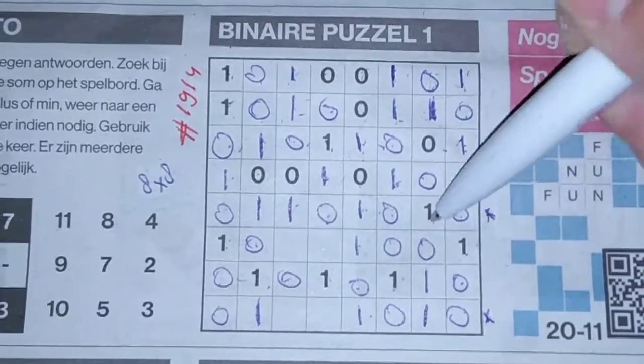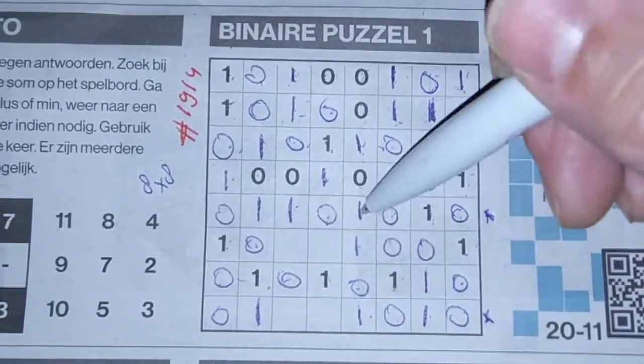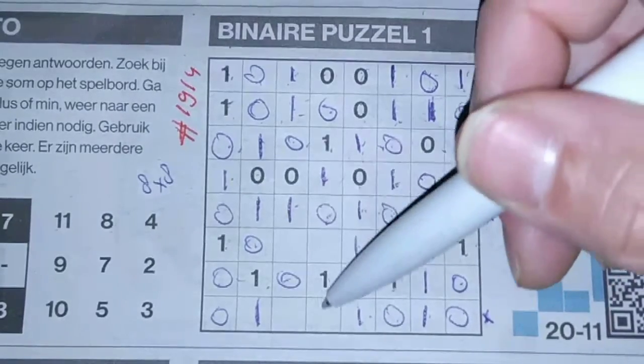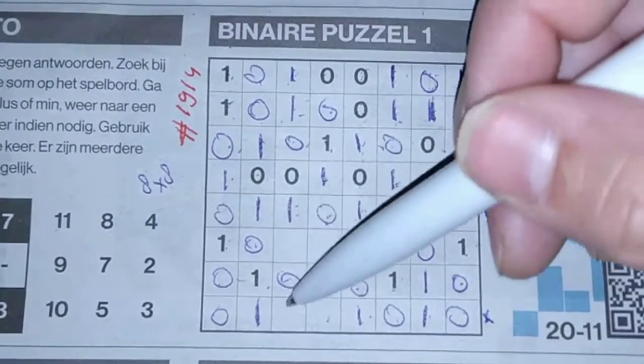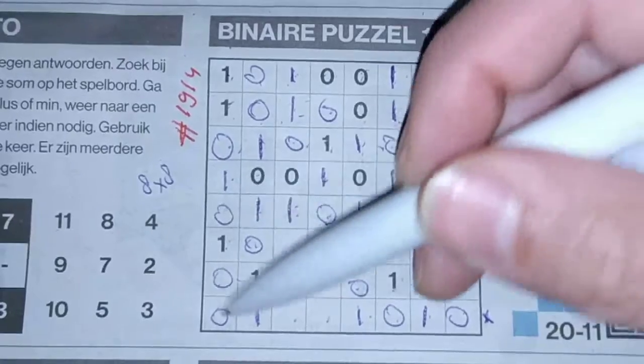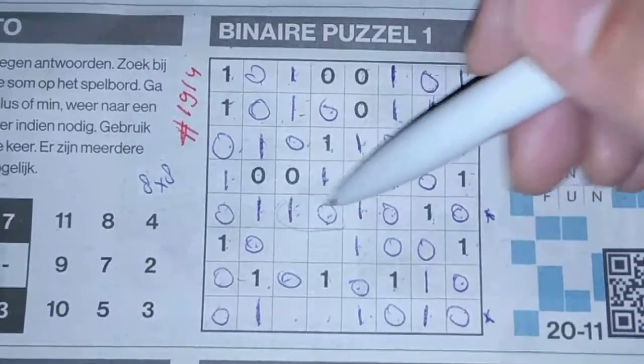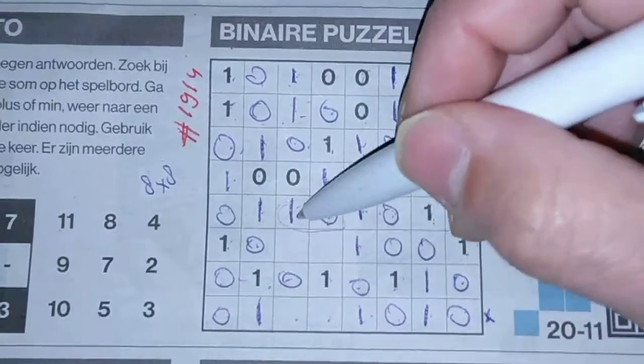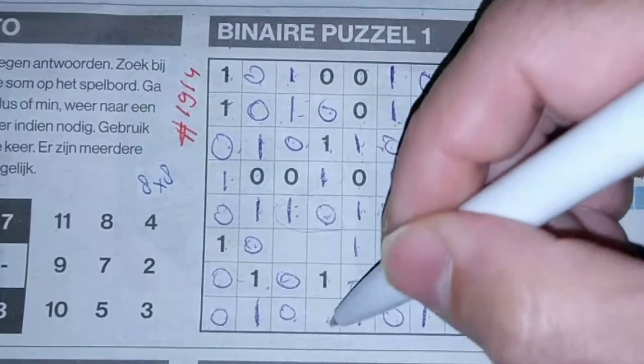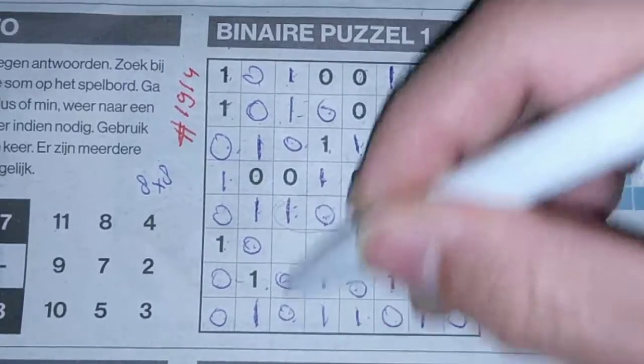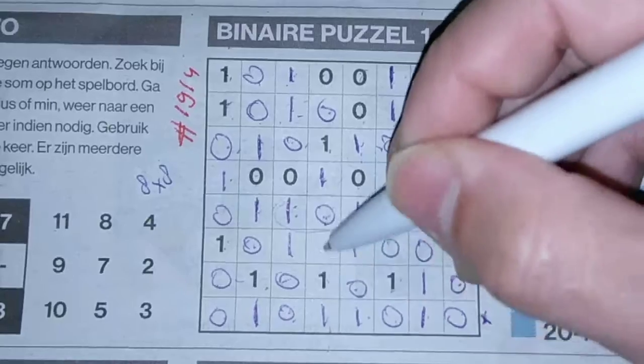0 0 1 1 0 0 1 1 0, empty box, 1, empty box, 1 1 0 0. So we need to switch those 2 numbers. With 1 here, this should be an O. With O there, this should be a 1. Double O here, 1 there, 1. Double 1 here, an O there, an O.